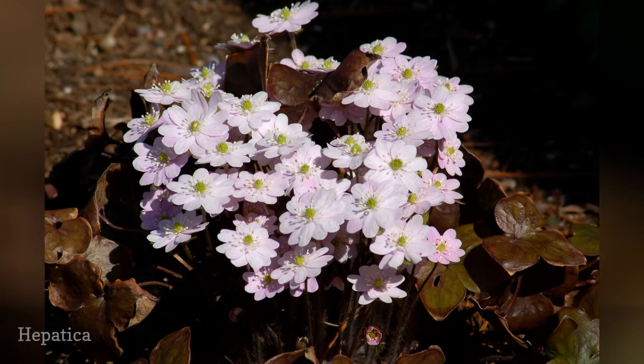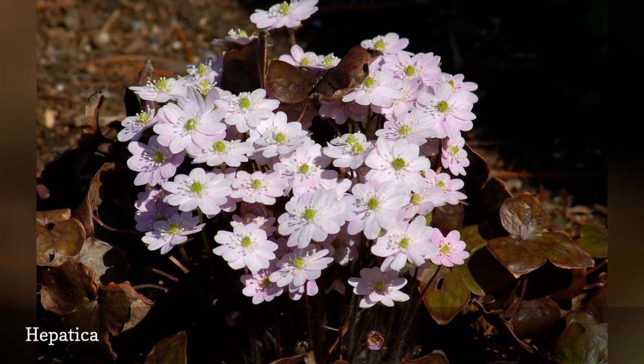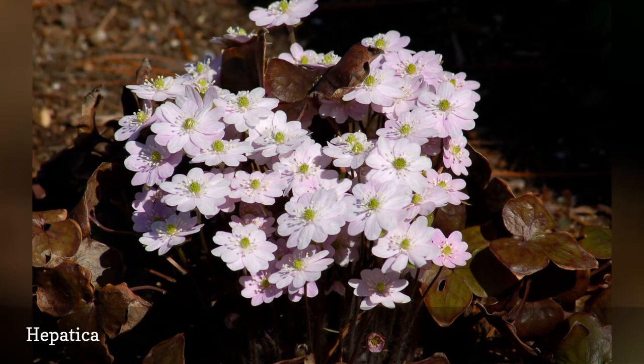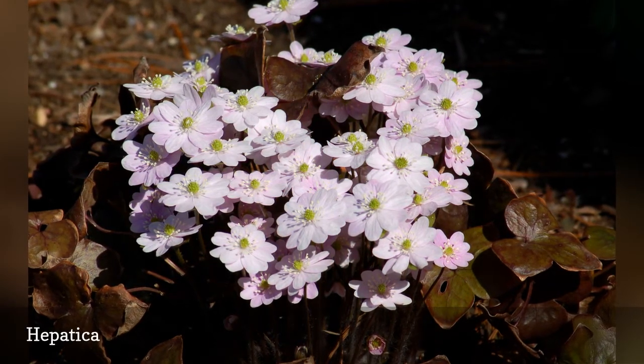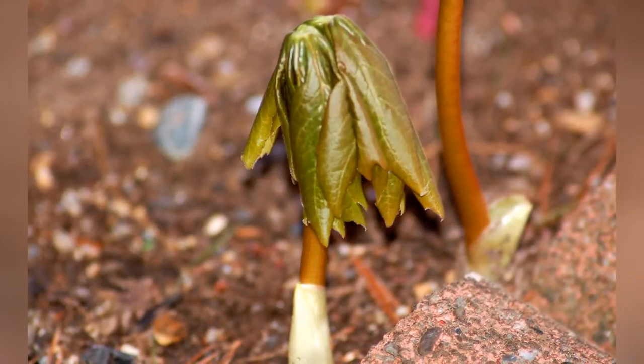Hepatica, Hepatica nobilis, is another spring ephemeral and another great choice for a shade garden. It is a compact plant yet, because of its abundance of flowers, quite showy. It's easy to grow and blooms for a long time.